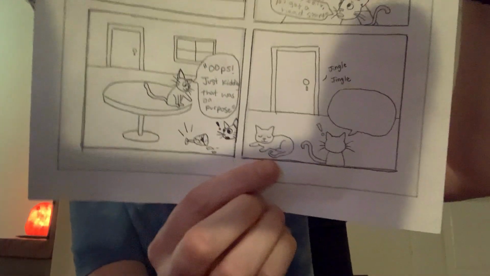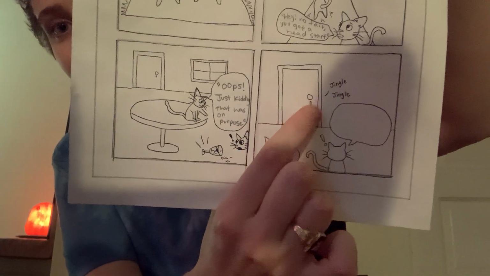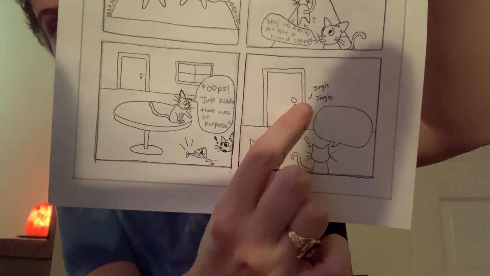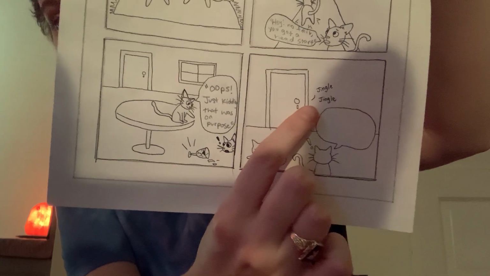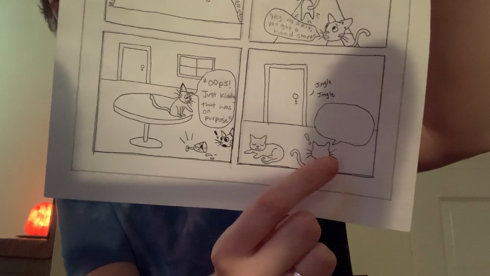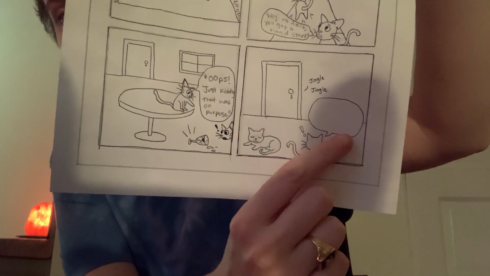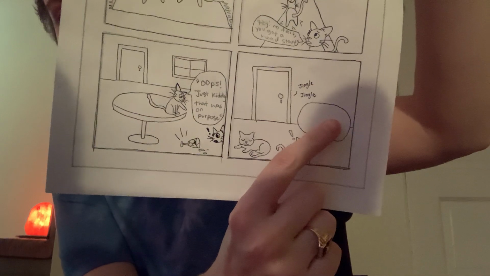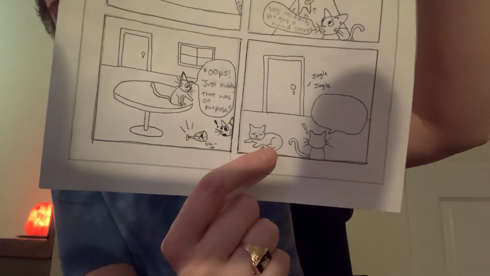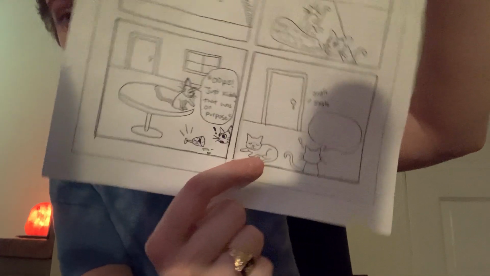And so we have one more frame. This is the end of our comic. And what is happening here is I've got the door is starting to open. I've got jingle jingle, which is the sound of the keys opening the door. And our one cat is surprised. And I think this cat is going to say, quick, act like you're asleep. And then we've got our cat that's already pretending to be asleep, because these are sneaky kitties.